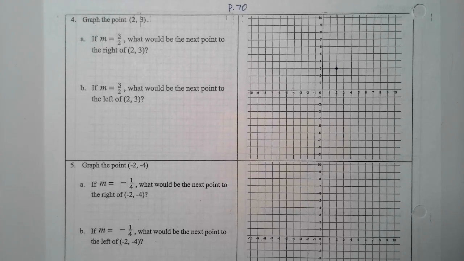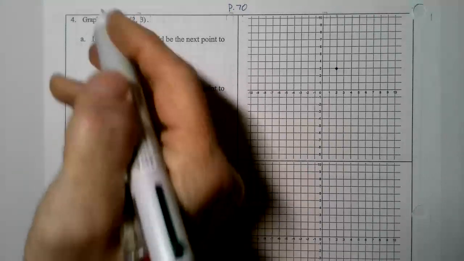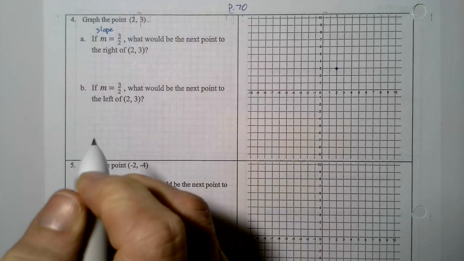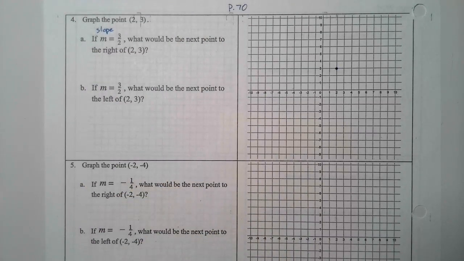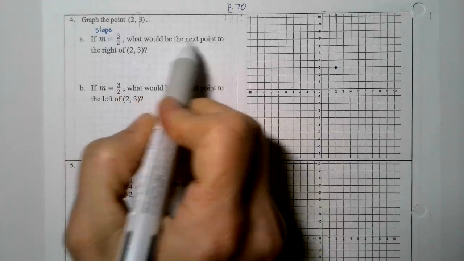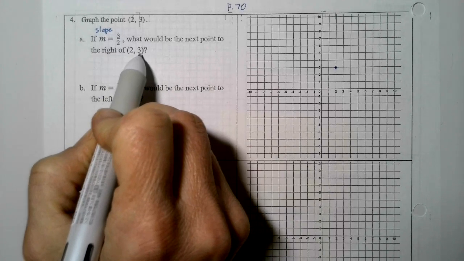For part A, it says if m equals 3 halves, and just to remember that m stands for slope. And recall that slope is the same thing as the change in y over the change in x, or the rate of change. What would be the next point to the right of 2, 3?